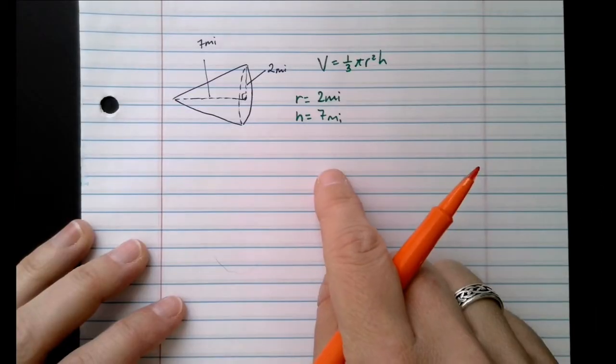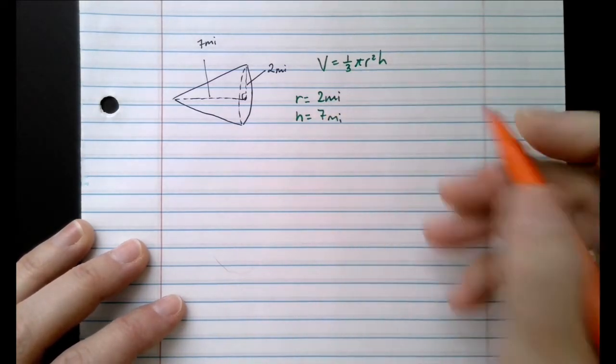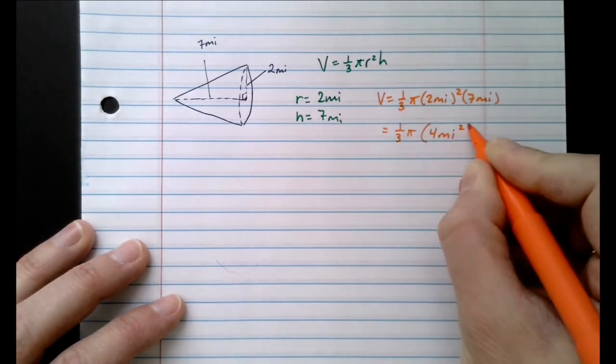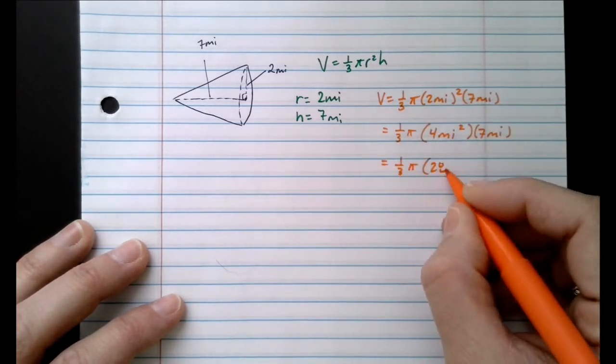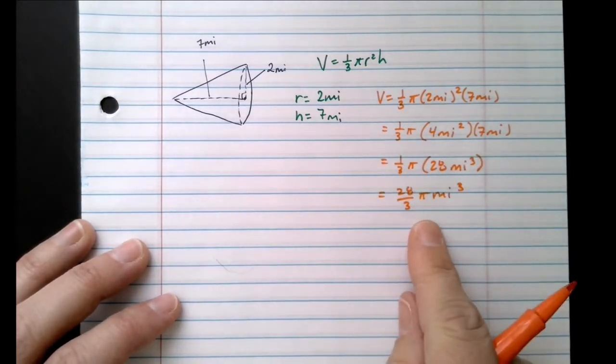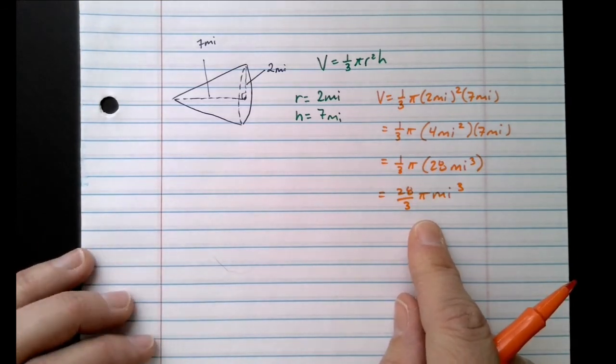From here, what I'm going to do now is take these values, plug it into my formula, and simplify. So this is my volume answer, and just like with the cylinders, you have two ways you can write it. You can write it in exact form or as an approximation.